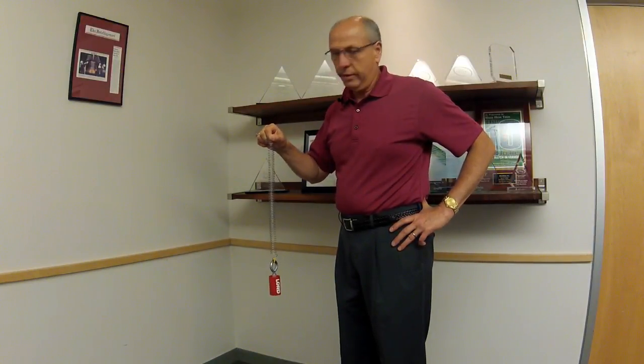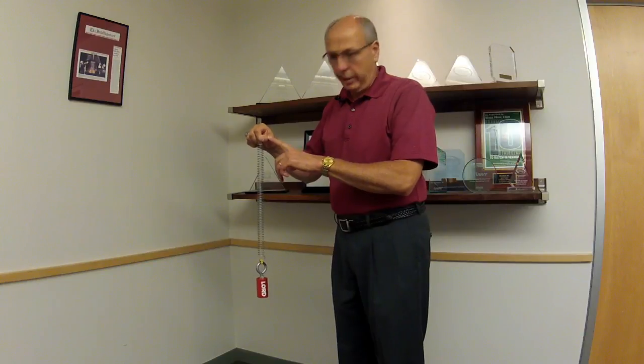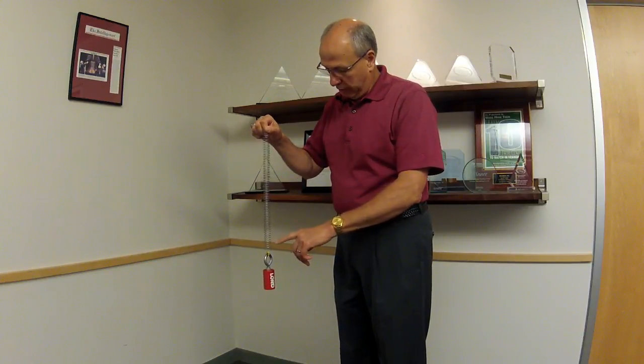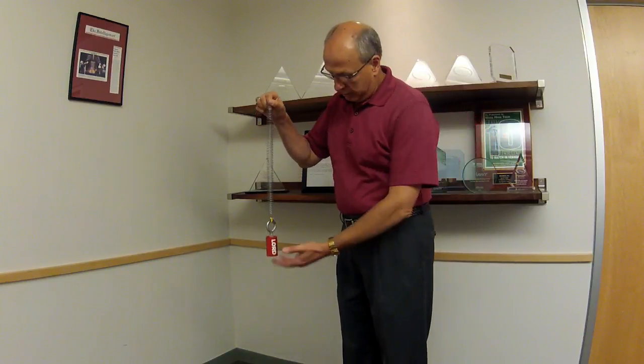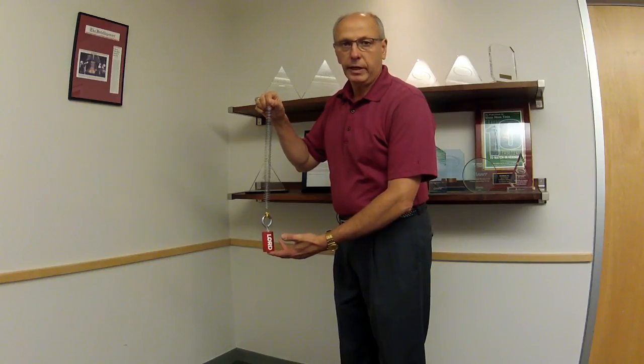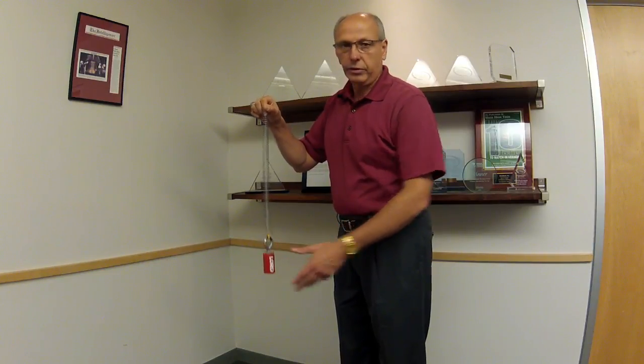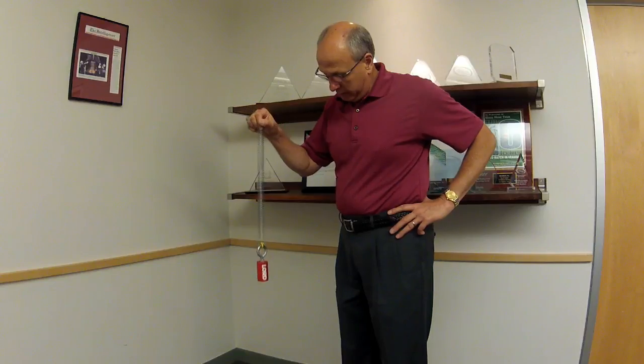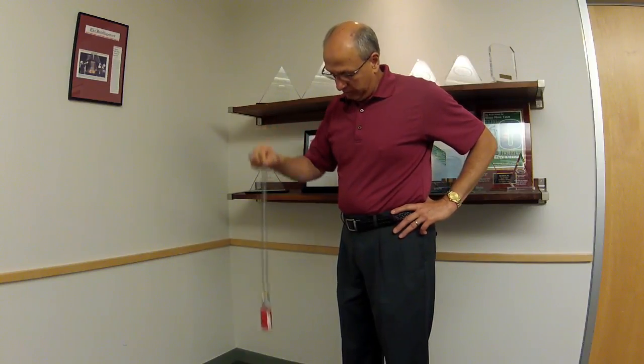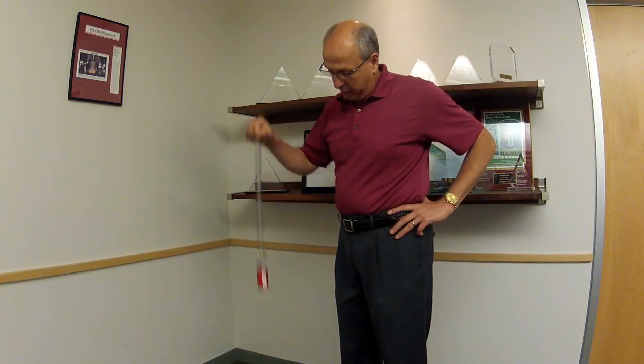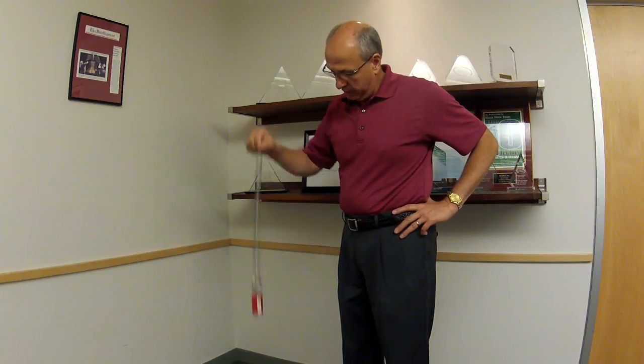Transmissibility is the ratio of output to input. In this demonstration, my hand will be the input, the metal spring will be the isolator, and the mass, M, is 1 pound. In this demonstration, I will show transmissibility of 1. Input and output are the same. One input in my hand is giving the mass 1 input.